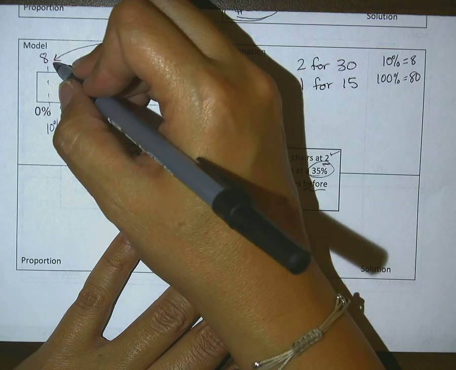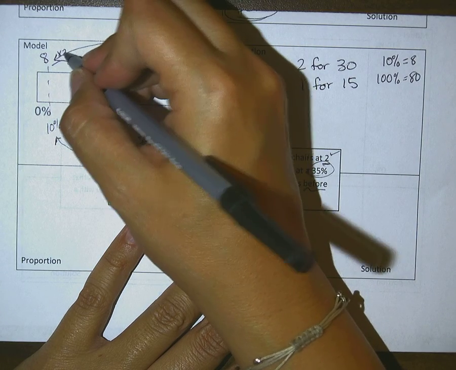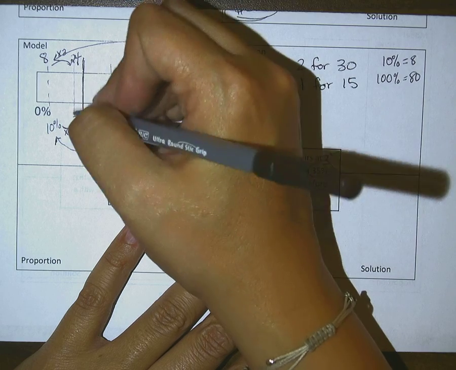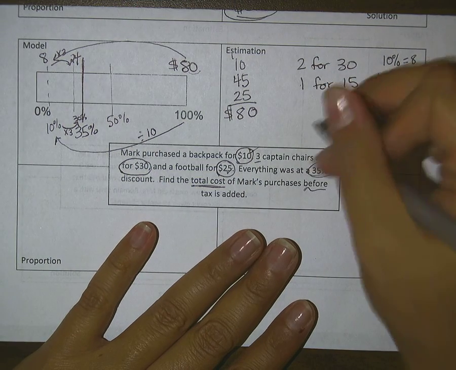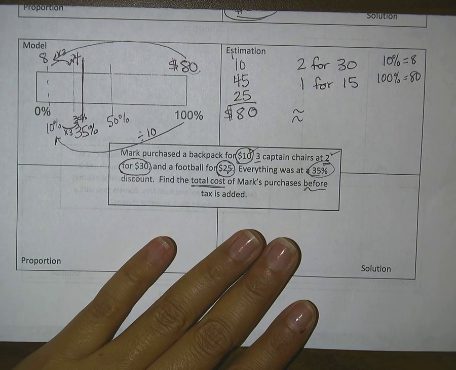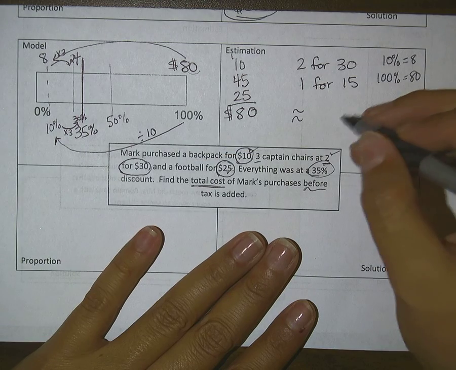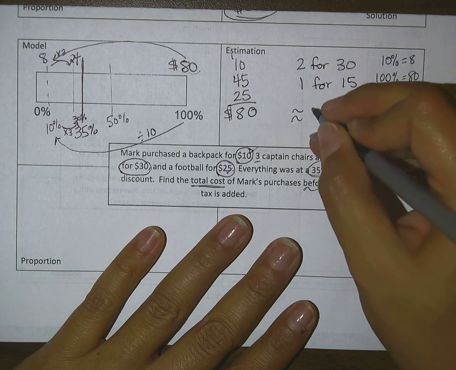So I'll do the same thing here to figure out 30%, which is 8 times 3 to give me $24. So honestly, I'm going to say my estimated answer, which is what that little squiggly equal sign is, we've got $24 discount.